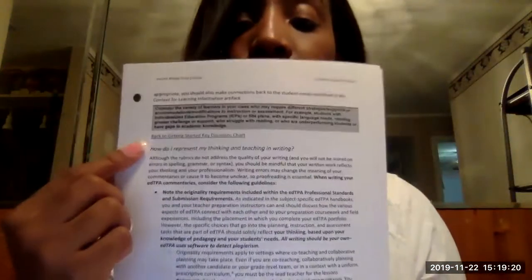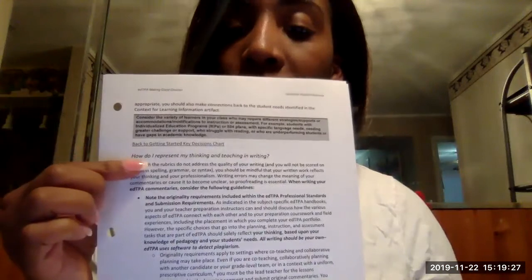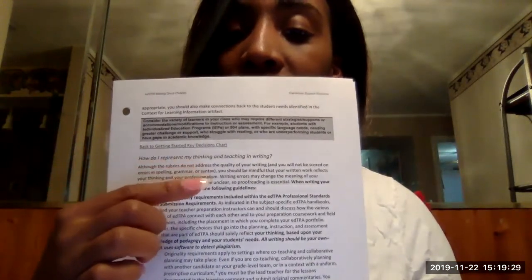And the document walks through really a lot of the decision-making processes that you would want to think about for edTPA in terms of getting started. Good things that you probably would want to ask us when you're working on this. How do I represent my thinking and my teaching in writing? And it actually gives you things and points to consider.